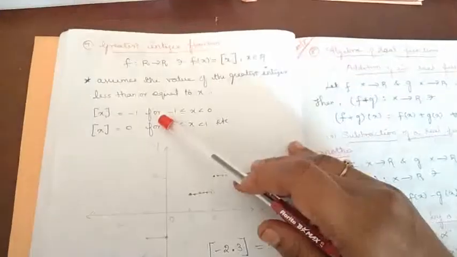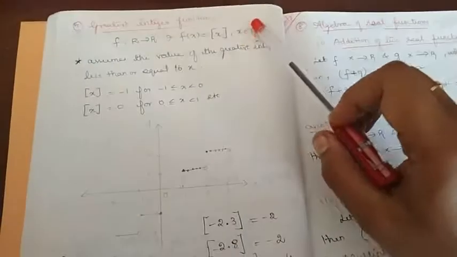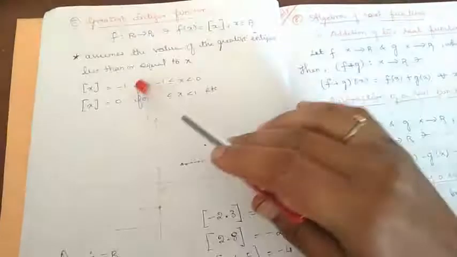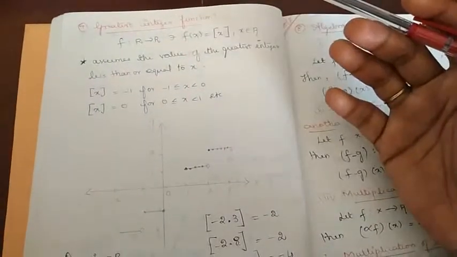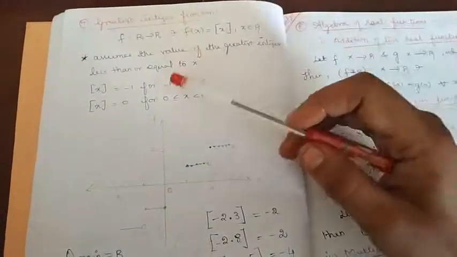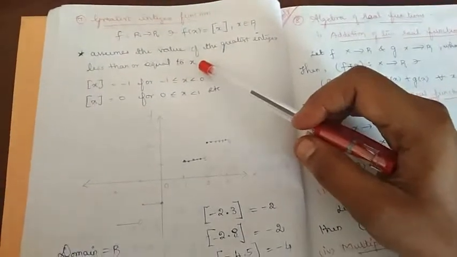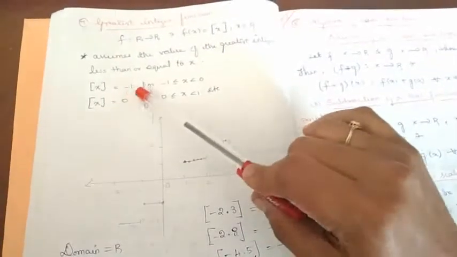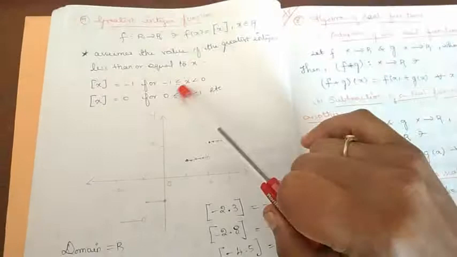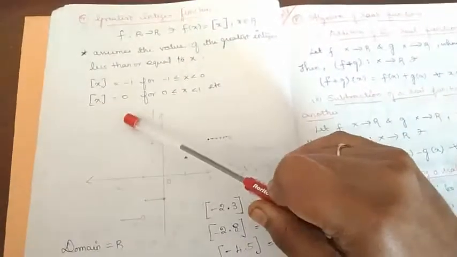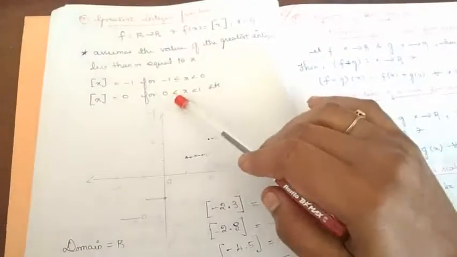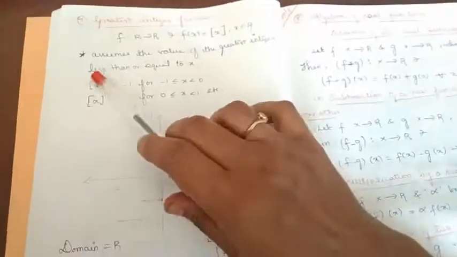Next we have seen the greatest integer function. The greatest integer function is, we will take the greatest integer less than or equal to x. So it is equal to -1 for -1 less than or equal to x less than 0, and it is equal to 0 for 0 less than or equal to x less than 1. We will denote it inside the square brackets.